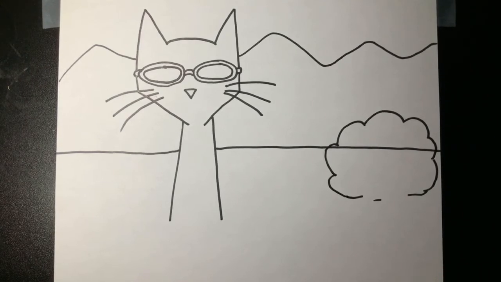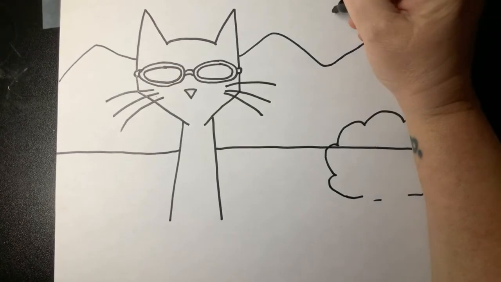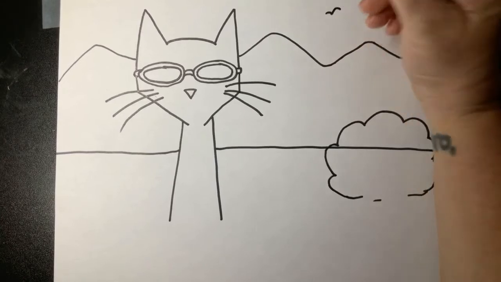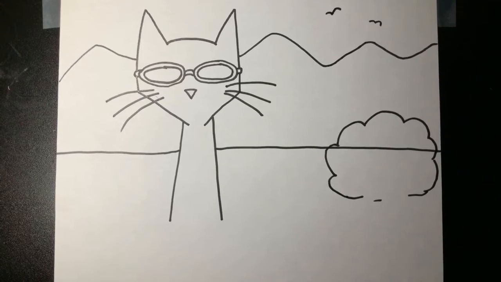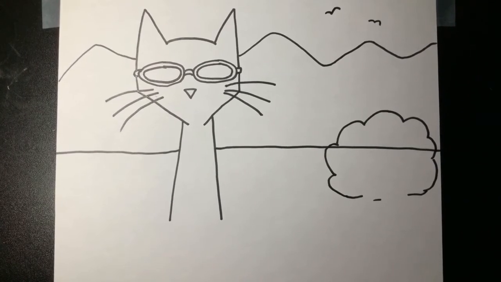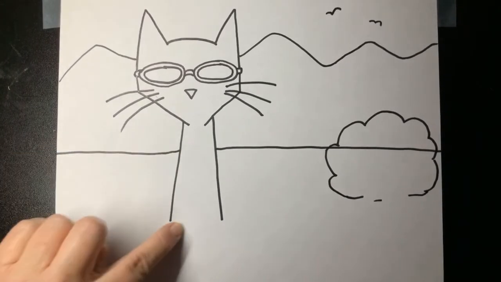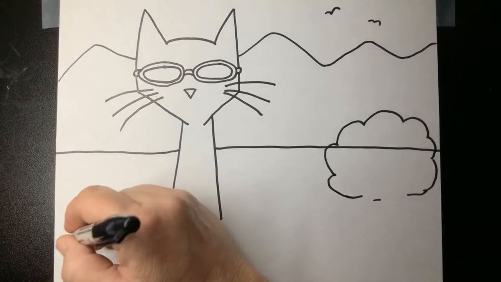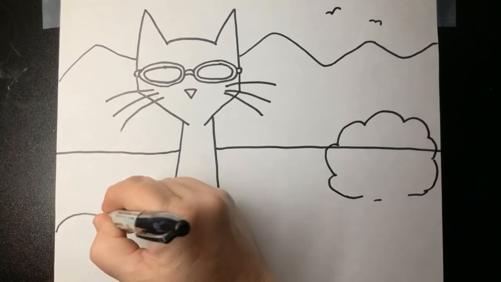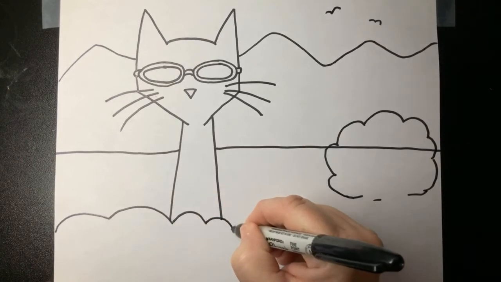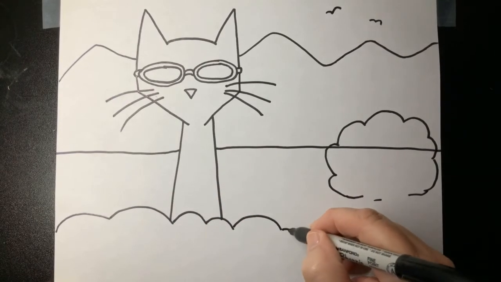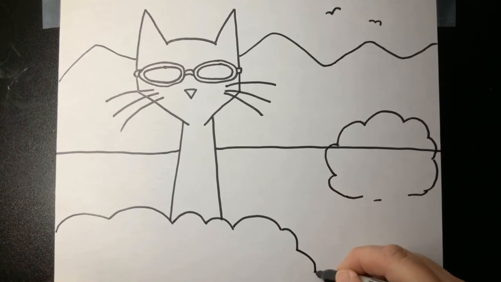What else do I want to add with Pete? Well, maybe I'm going to put some birds. I can put some birds. You can do whatever you want. I'm going to put some birds over here in the distance. Okay. And then because my Pete kind of ended right here, I'm going to have another big bush right here in front of him. Almost looks like a cloud, huh? There we go. That's okay though, because when I color it, I can color it green.